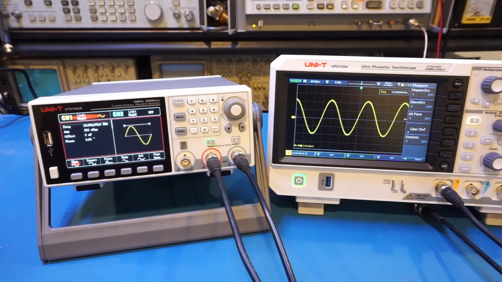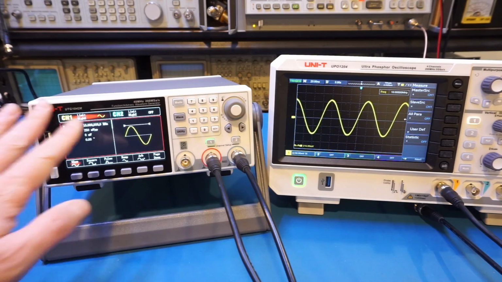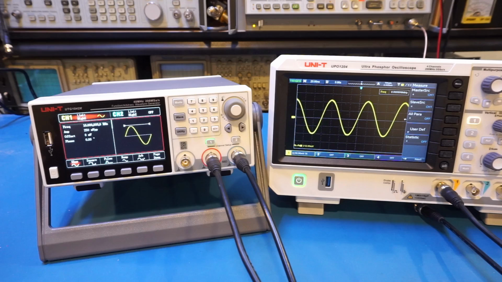Now at around $350, the UTG1042X costs almost twice as much as the UTG1042E. So naturally you may ask, what are some of the obvious benefits that warrant this increased price tag? Putting the obvious form factors aside, I think there are a few advantages the UTG1042X has over the UTG1042E. The first one is the vertical resolution. The UTG1042X has 16 bits, whereas the 1042E has 14 bits.